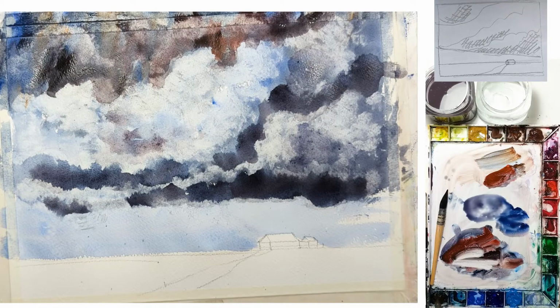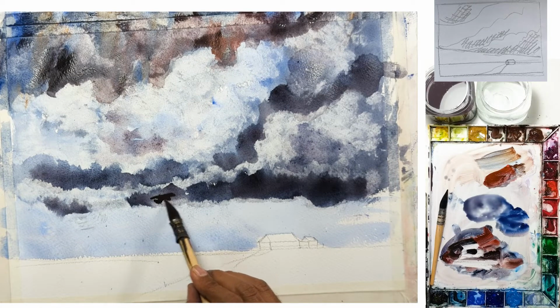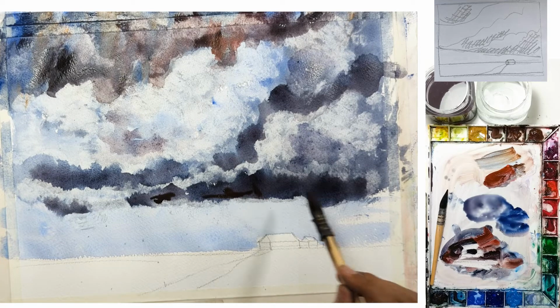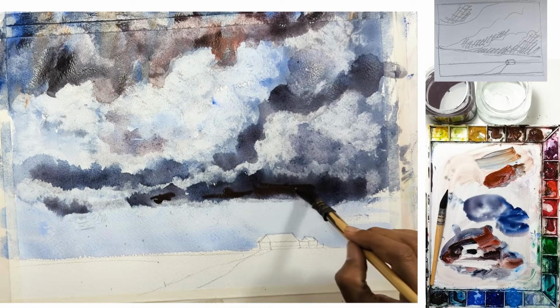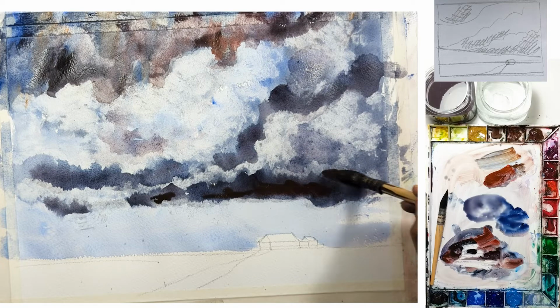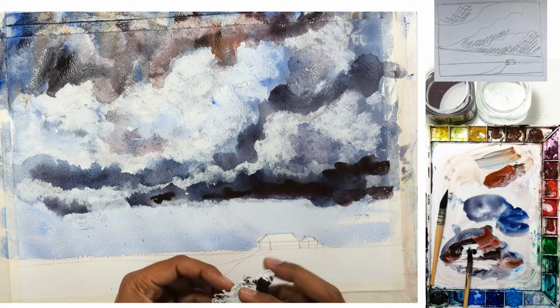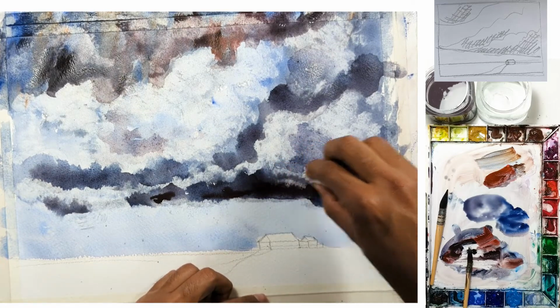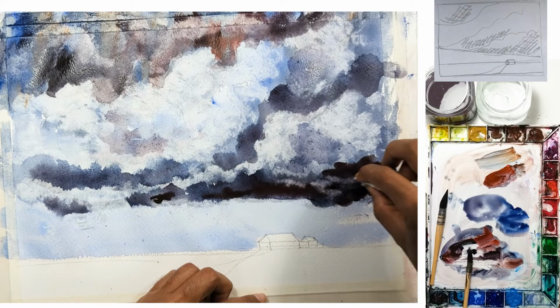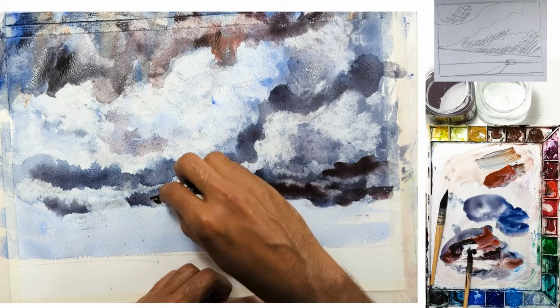Okay, so I think I'm almost there. I'm just going to add a little more black. Don't be afraid. Okay, it has a black, a little bit of brown, just dark clouds.